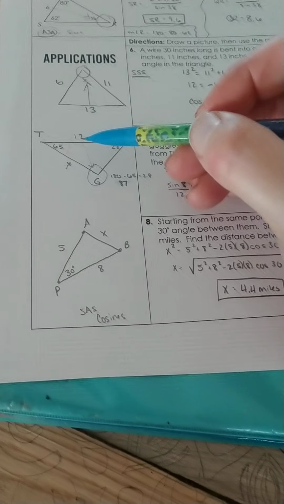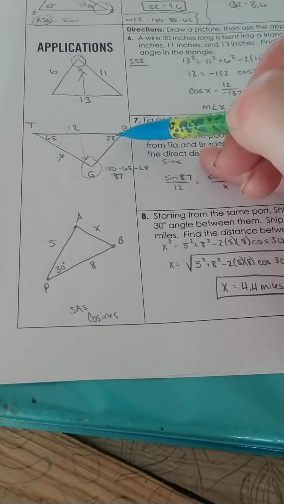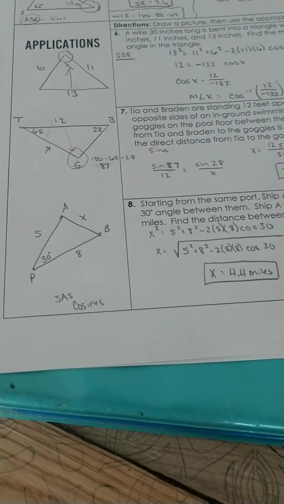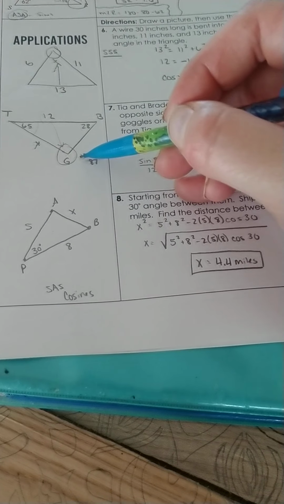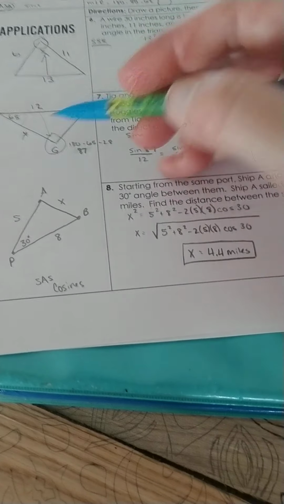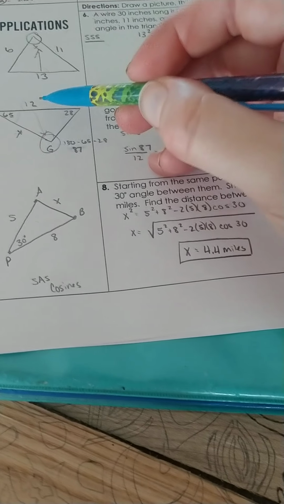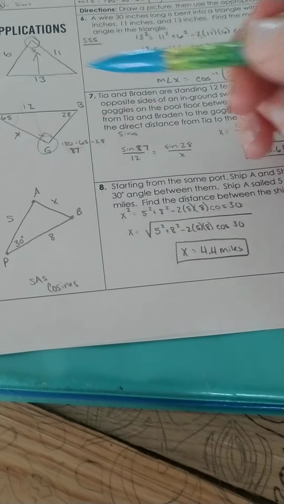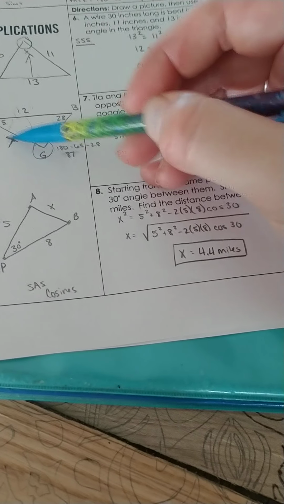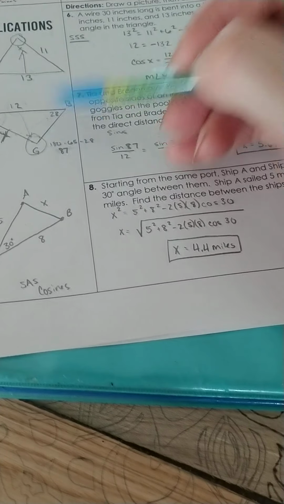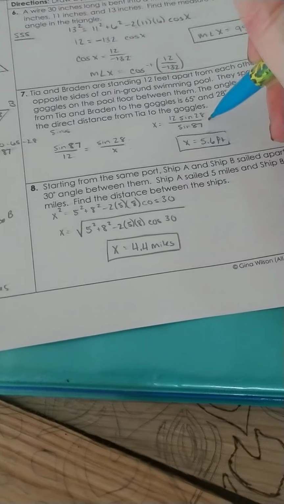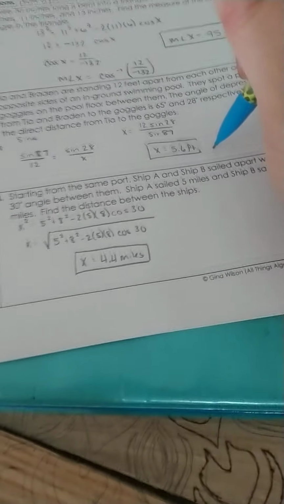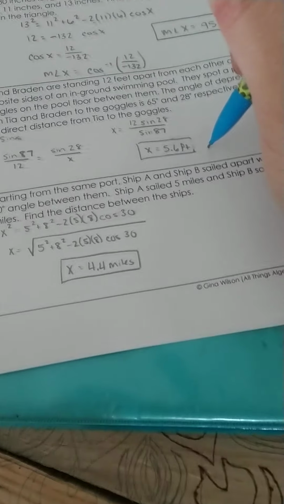I've got 65 here and 28 here. So I'm going to do 180 minus 65 minus 28 to get that the angle G is 87 degrees. And then I'm just going to set it up. Sine of 87 over 12 equals, I need this right here, so go directly across, sine of 28 over x. I do my cross multiplication and division, and I get that the distance from Tia to the goggles is 5.6 feet.